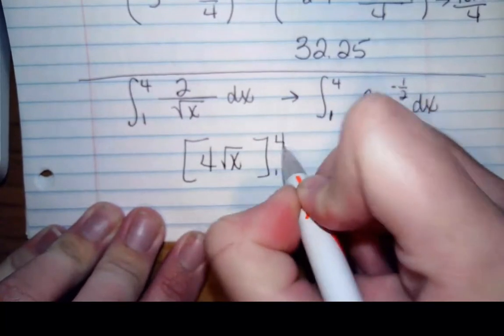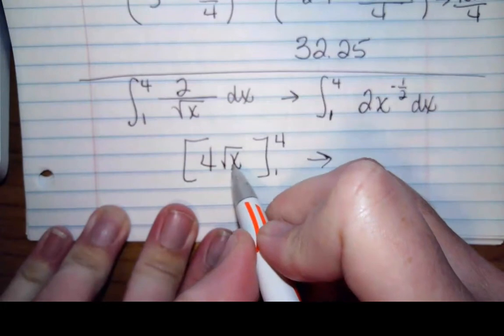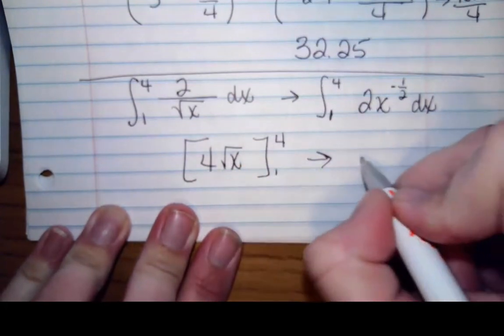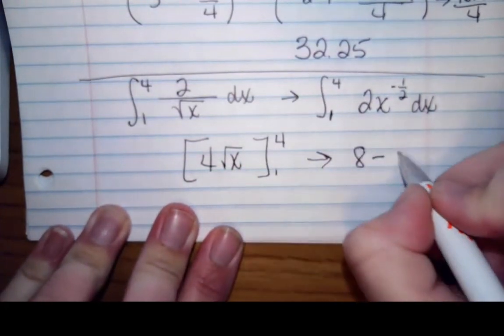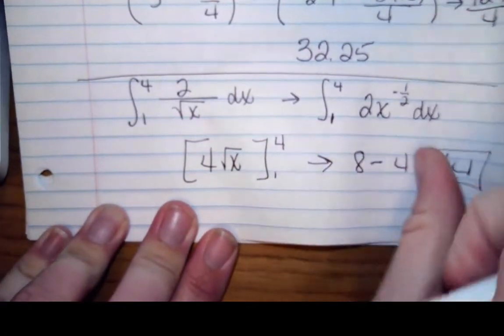I'm going to take that from 1 to 4. So 4 times the square root of 4, square root of 4 is 2, times 4 is 8, minus 4 gives me an answer of 4. Okay?